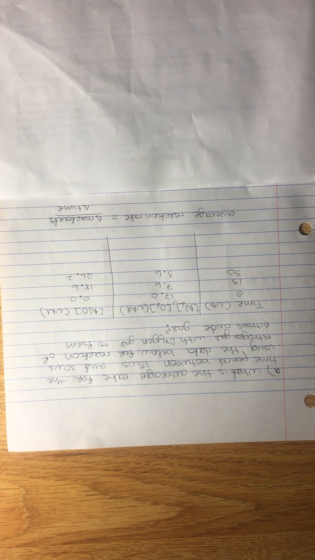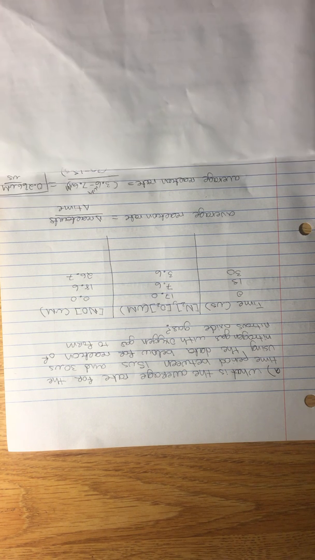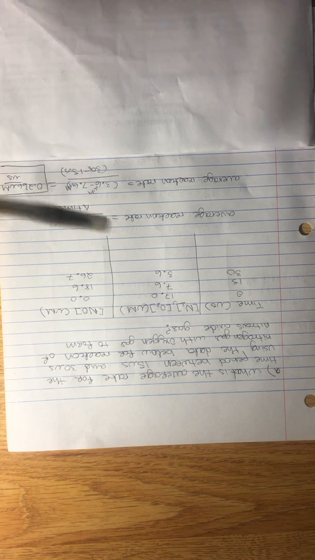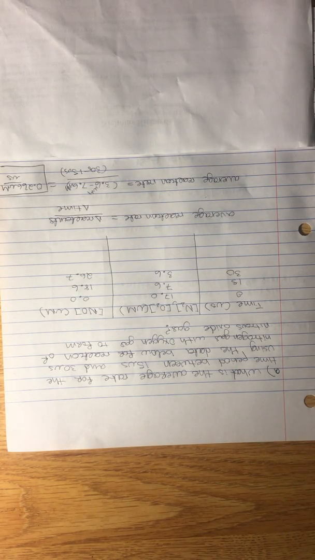And if we look at the formula for average reaction rate, it is delta the concentration of reactants over the change in time. So if we look at the table, we can pick any time slots. For this one, I picked the time between 30 microseconds and 15 microseconds. And then you just plug in the concentrations that correspond with each one. So I did 3.6 micromolars minus 7.6 micromolars over 30 microseconds minus 15 microseconds, and you will get 0.266 micromolars over microseconds for your answer for the average reaction rate.